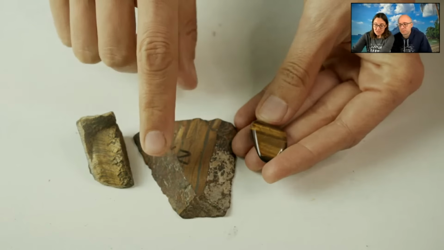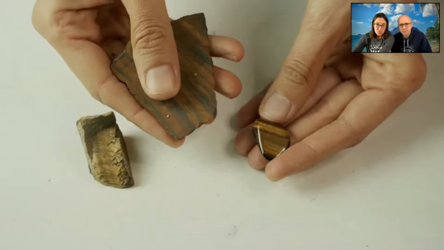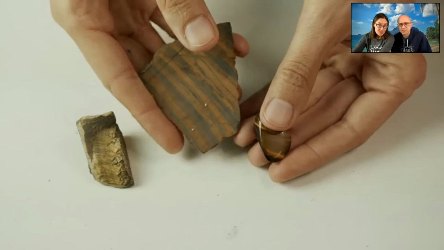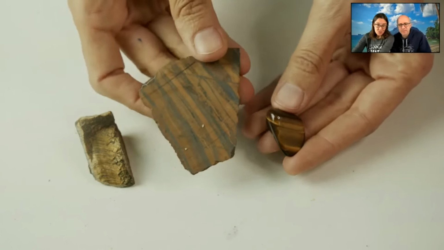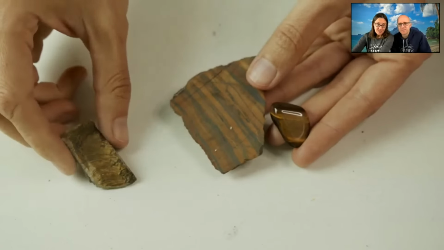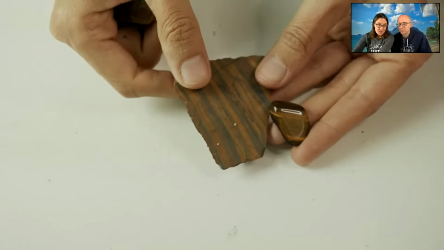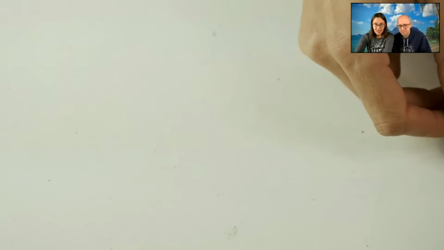So this surface here, if we polish it and get it really smooth, it would also look similar, but this has been cut but not polished as smooth as this one has. So these are all tiger's eye. This is raw tiger's eye that hasn't been tumbled or polished yet. This one has been cut but not polished. And then here is one more example.